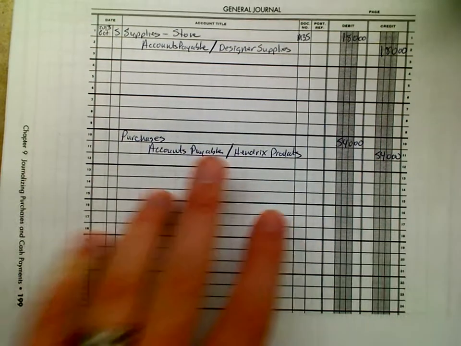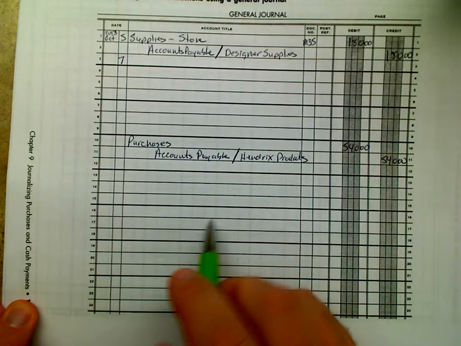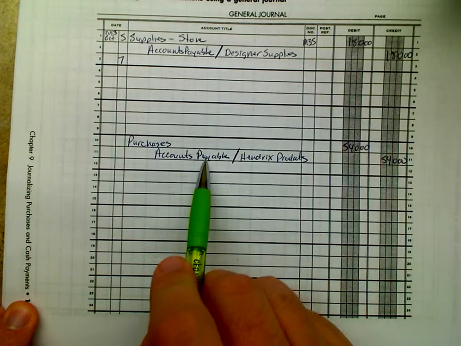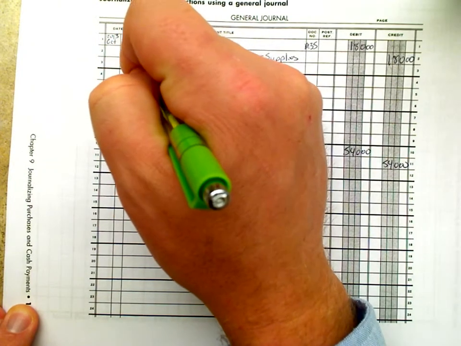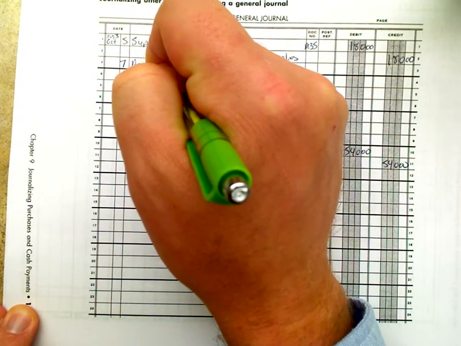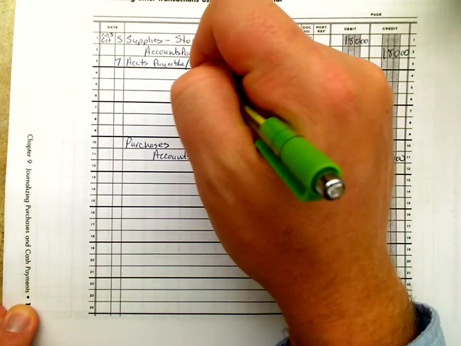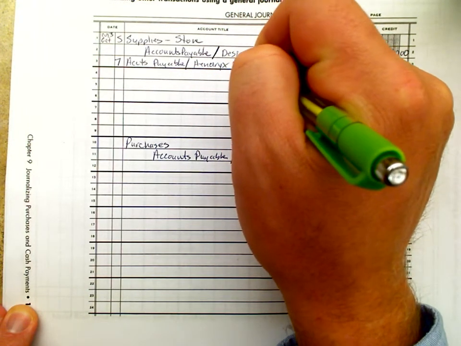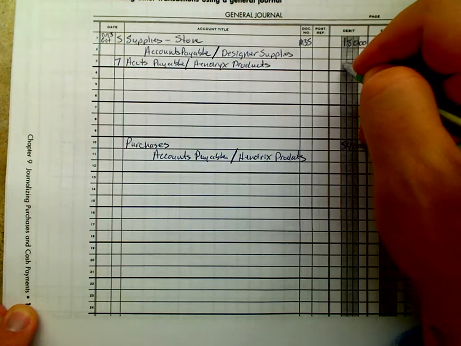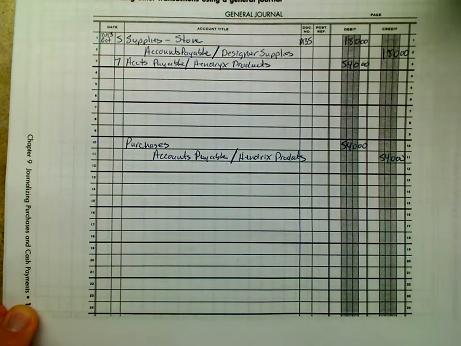So, on the 7th, I'm going to flip these. I'm taking it back, so accounts payable, Hendrix Products is going to be debited for $540. And what's going to be credited?